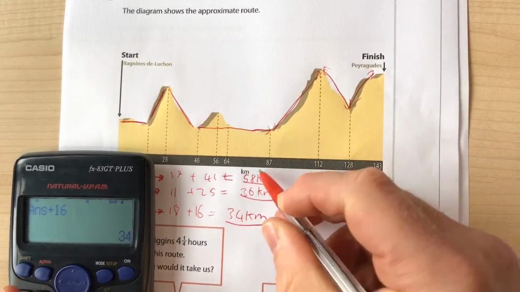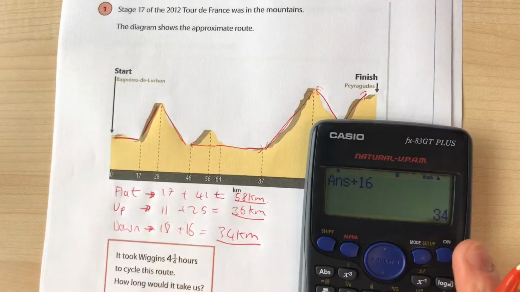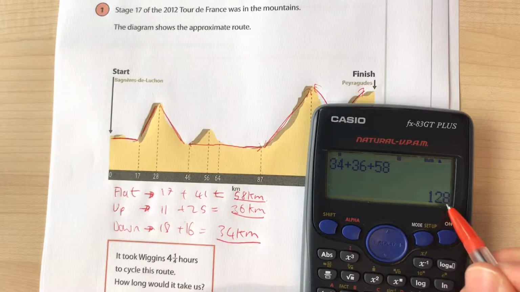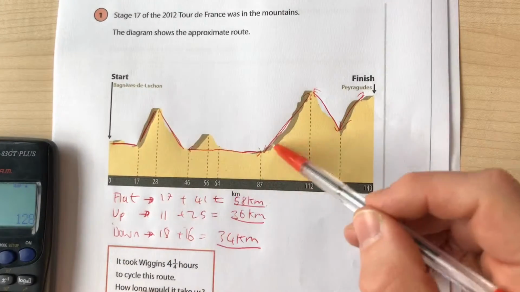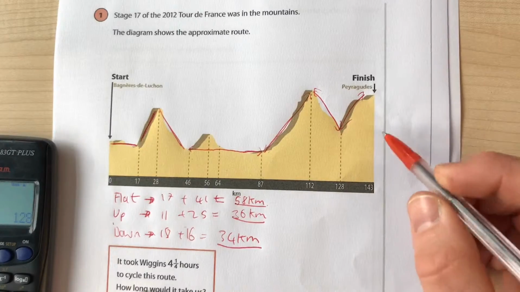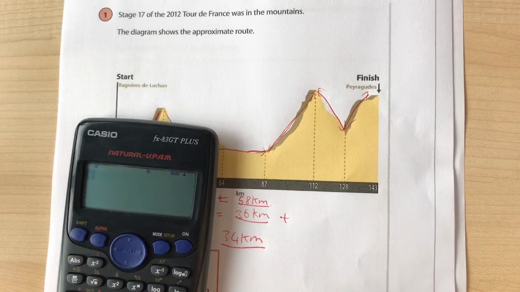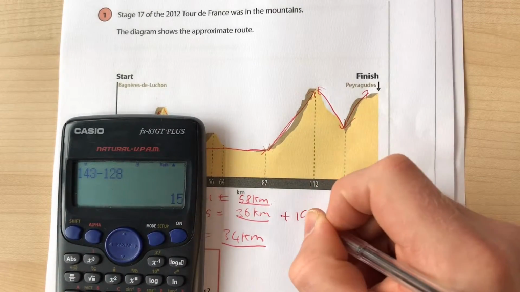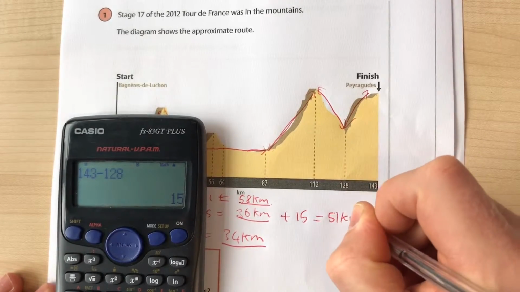Now, if I add these up, let's check they equal 143, otherwise I may have made an error. I think I have, but let's double check. So 34 plus 36 plus 58 is only 128, so let's go back and find my error. And I believe it is this bit in the uphill part. We have 1, 2, and the final part going uphill, which I forgot to add on. So to my 36, I need to add on 143, take away 128, which is 15. So we have to add on 15 to that, which would take me up to 51 kilometers.